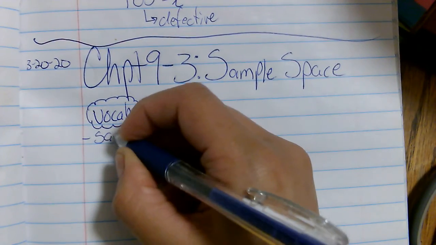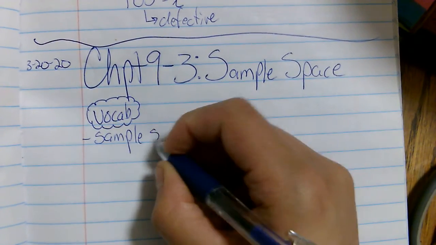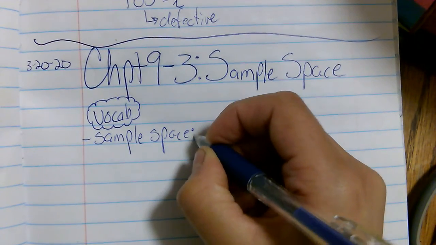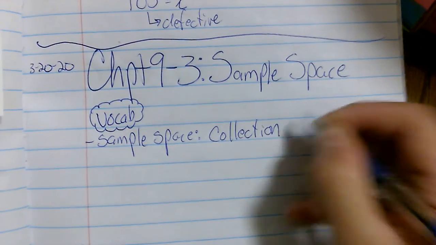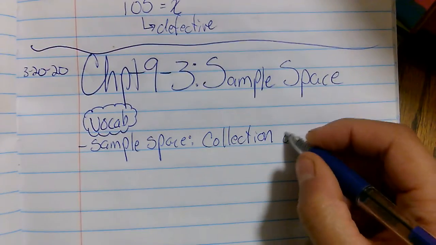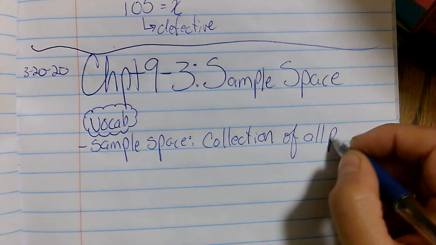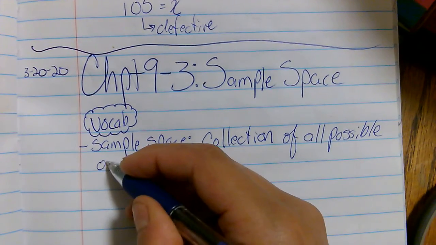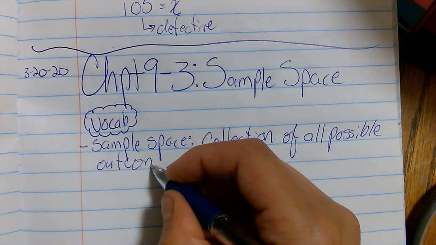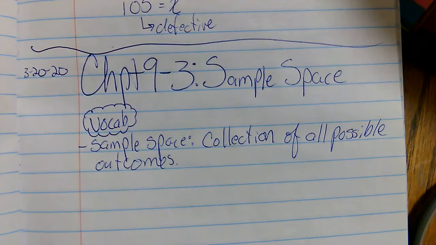A sample space is the collection of all possible outcomes. If I'm flipping a coin, my sample space would be the different things I could get when I flip that coin. Well, I could get heads or I could get tails.